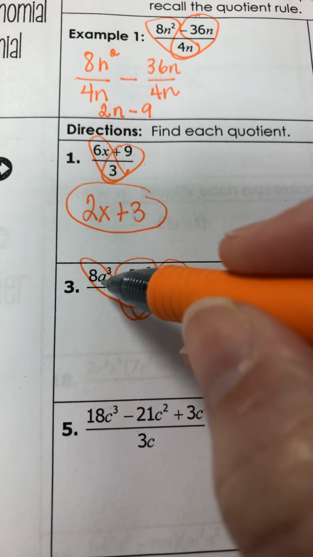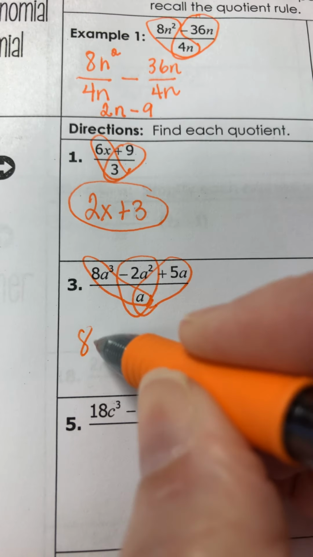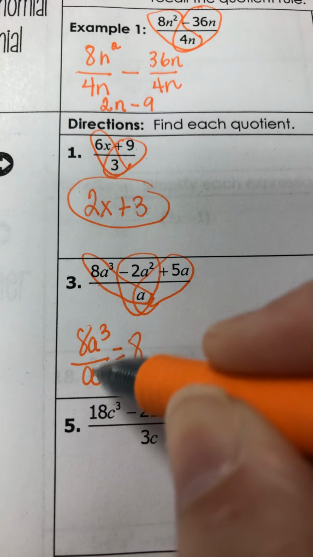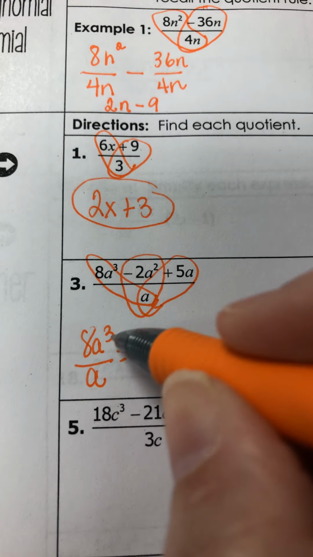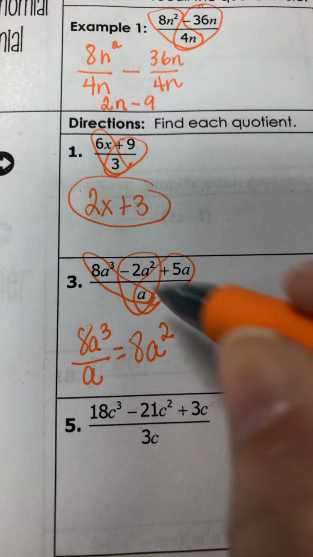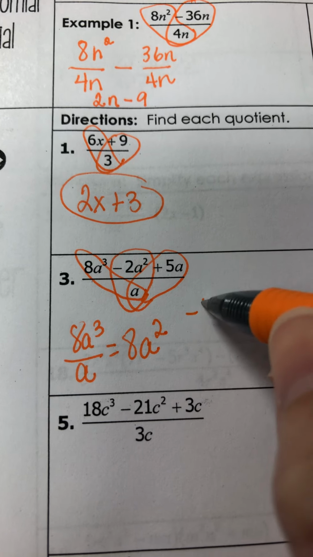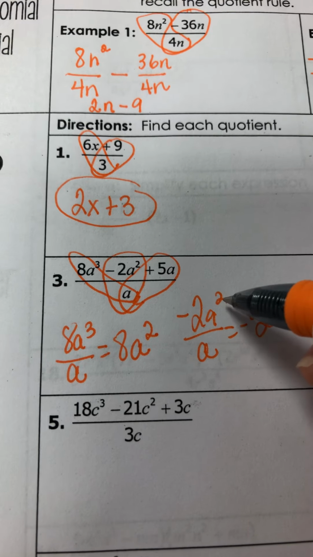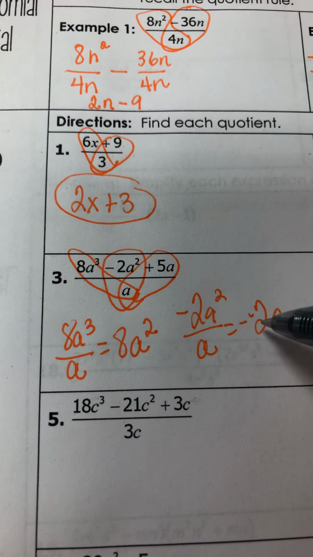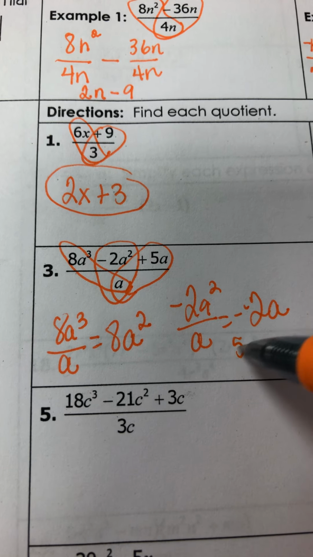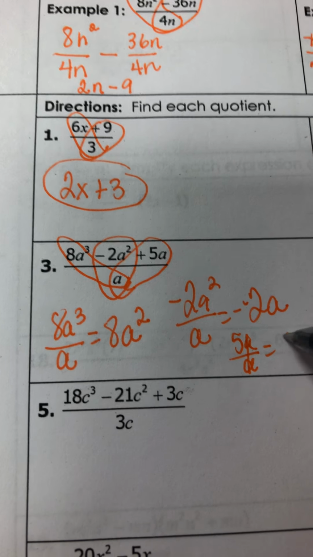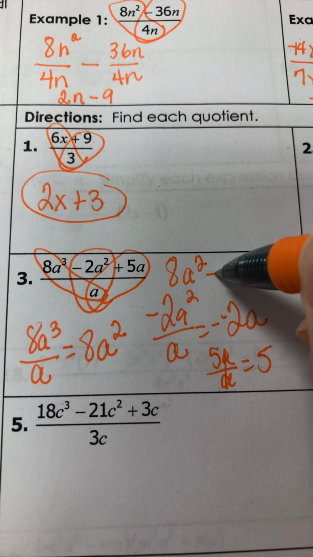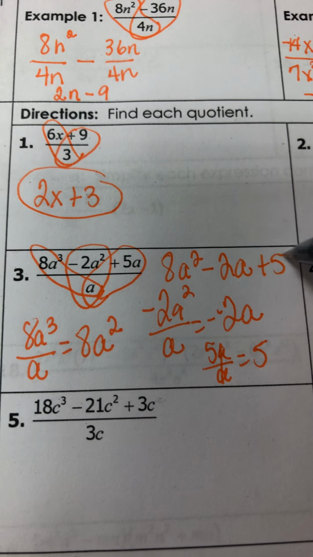So we have 8a to the 3rd divided by a. 8 is my only number, so it stays 8. But when you divide with the same base, remember to subtract those exponents. 3 minus 1 is 2. Now, when you have negative 2a squared divided by a, the negative 2 stays the same. A squared over a, 2 minus 1 is 1. And then we have 5a over a, which is just going to give me 5. So I end up with 8a squared minus 2a plus 5.